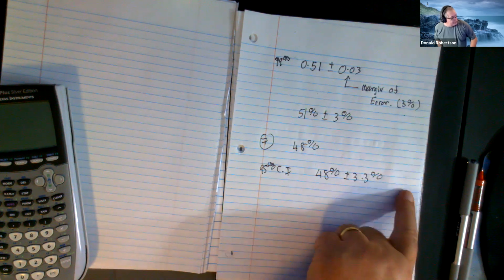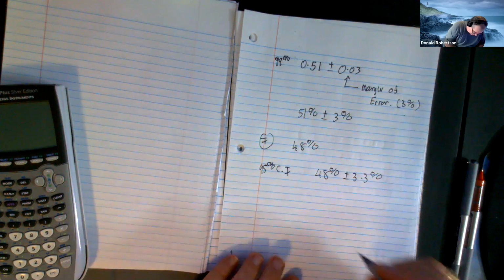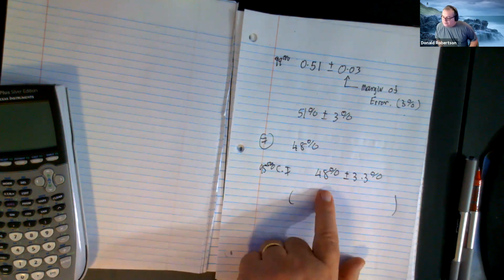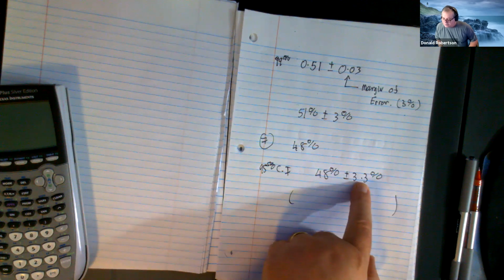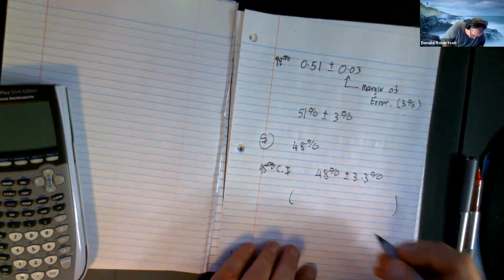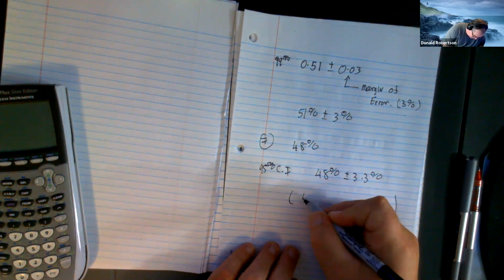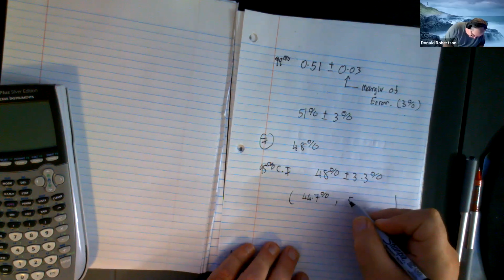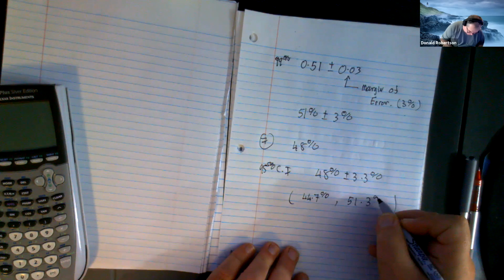If I give you that information, shouldn't you be able to create the confidence interval? Right, 48, add and take away that. If you take that away, you get 44.7%, and if you add it, you get 51.3%.